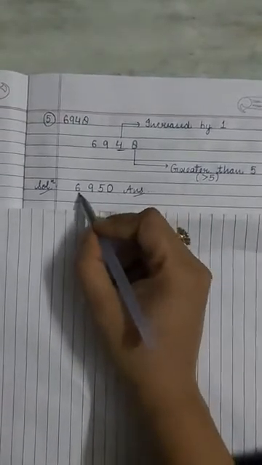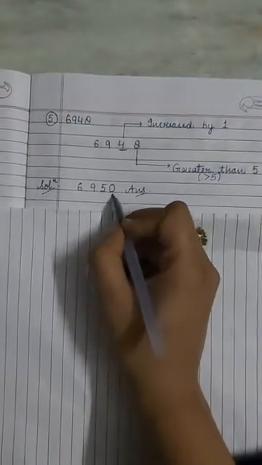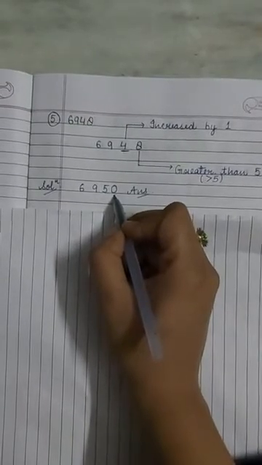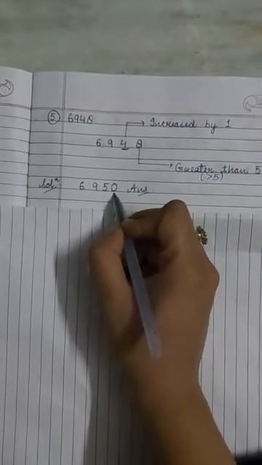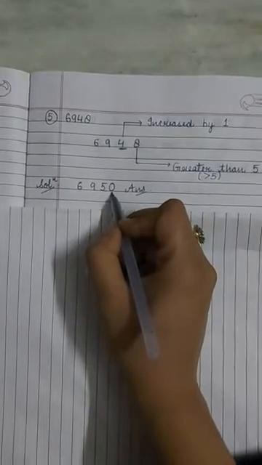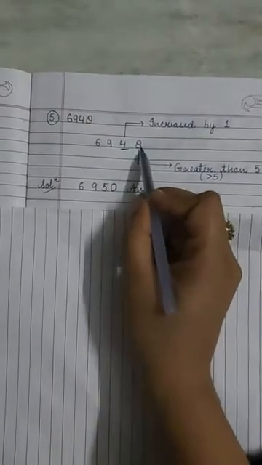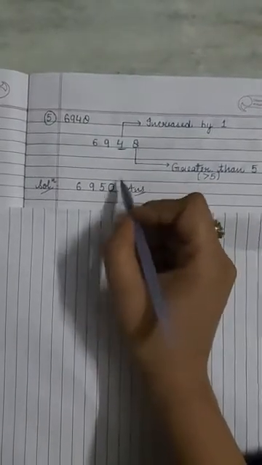So the answer is 6950. In the answer, always remember, while rounding off to the nearest 10, we will replace the ones digit at the ones place by 0.